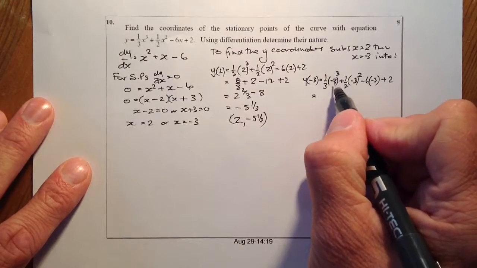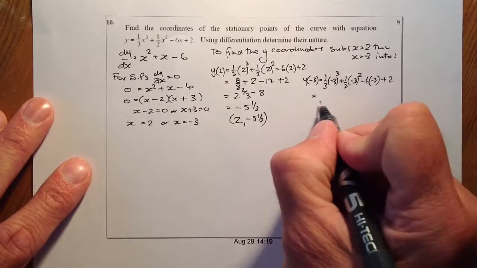Right, so that will give me minus 27. Minus 27 divided by 3 gives me minus 9.